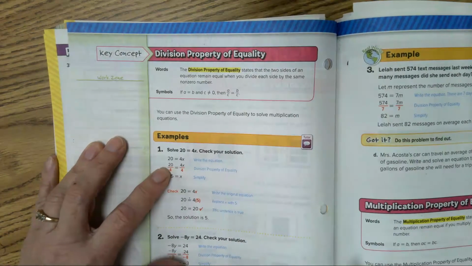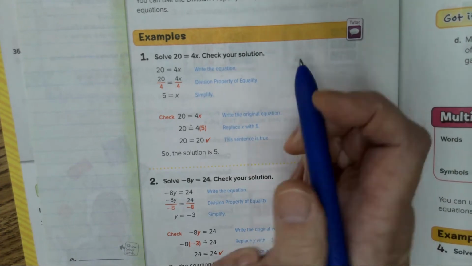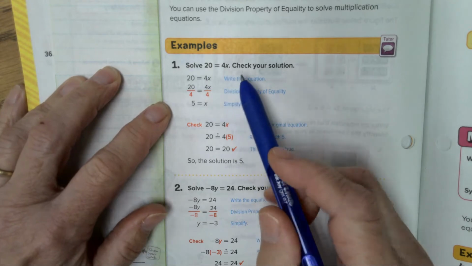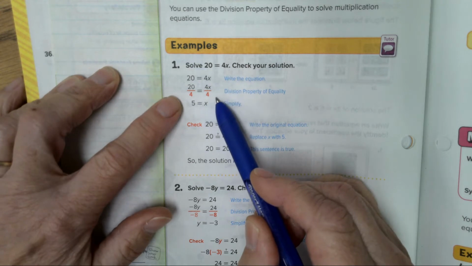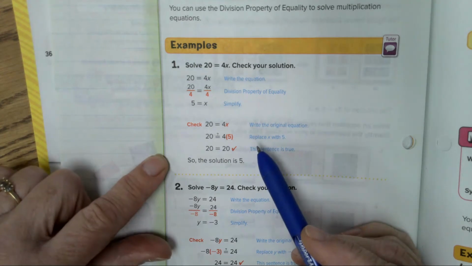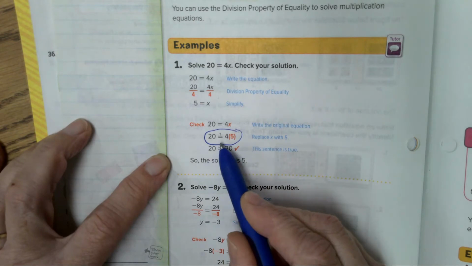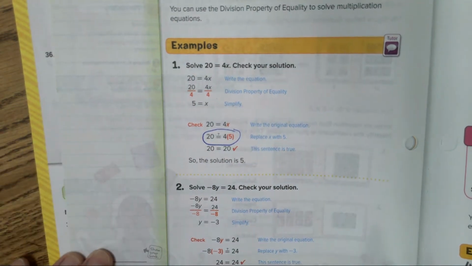So, let's look at example number 1. I know you know the answer is going to be 5, but we have to practice showing our steps, and it's easiest to do so with numbers that you're familiar with. To undo multiplying by 4, you show dividing by 4. 5 equals x, or x equals 5. And then they require you to do the check step. Does 20 equal 4 times 5? Yes, it does.